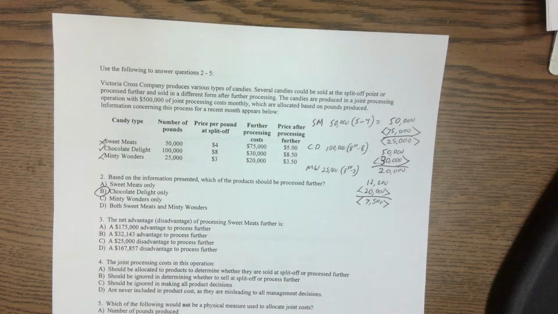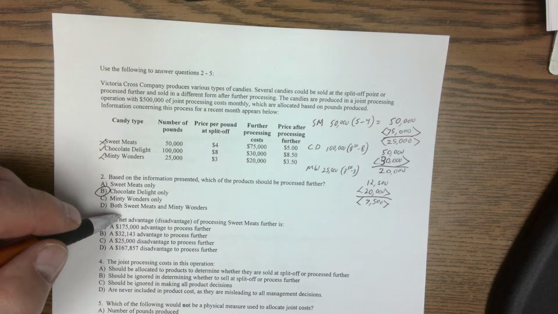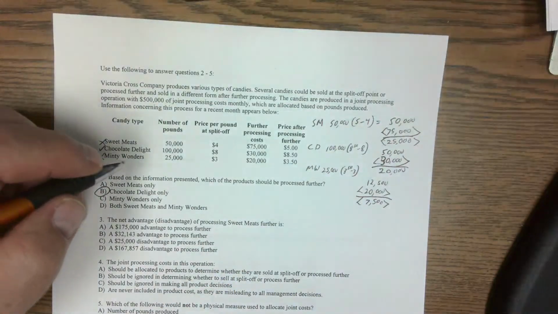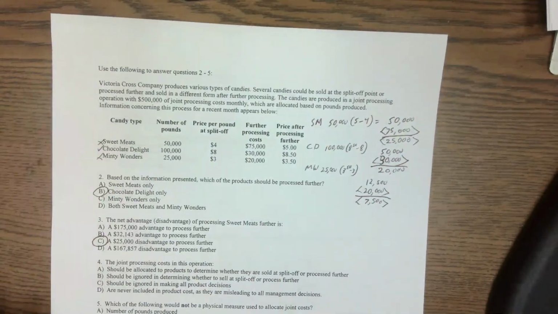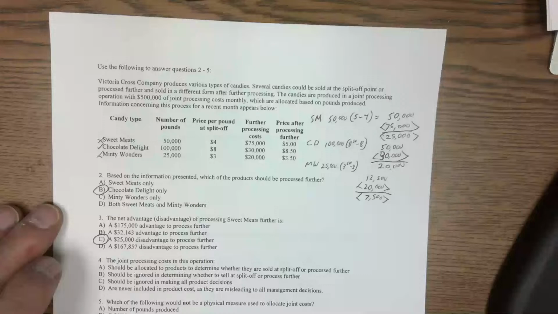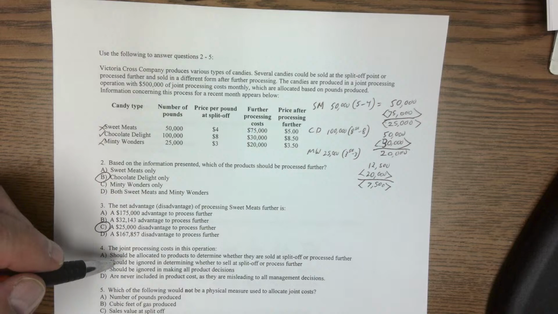The net advantage or disadvantage for processing the sweetmeats further, that was the first one we did, would be 25,000 disadvantage there. The joint processing costs of this operation, number 4, should be allocated to the product.